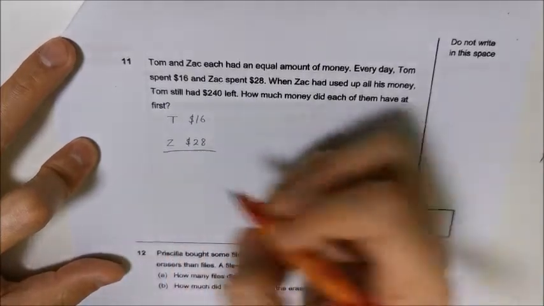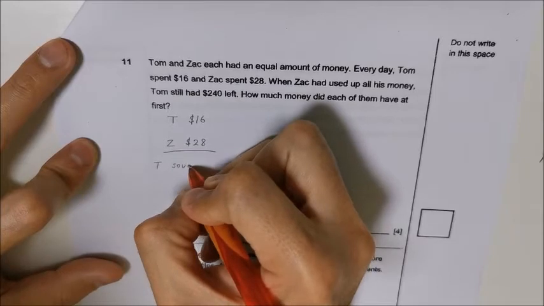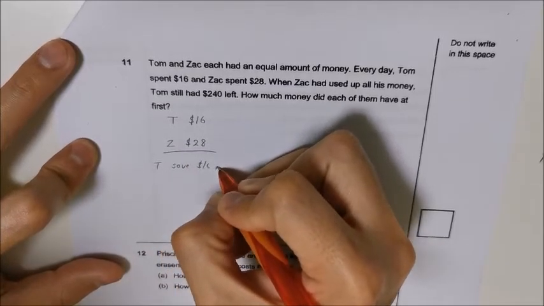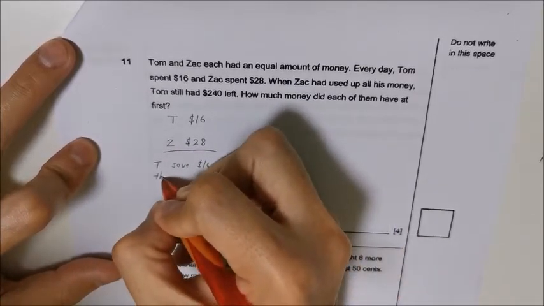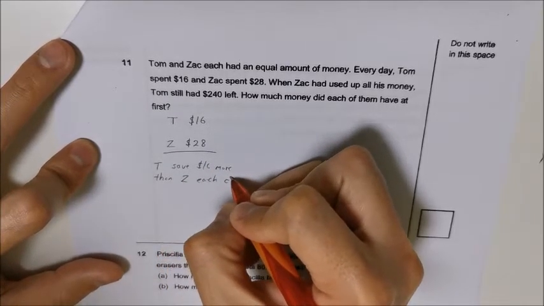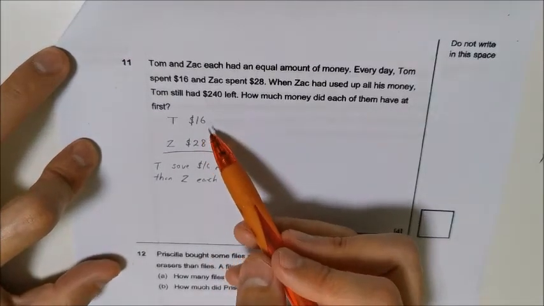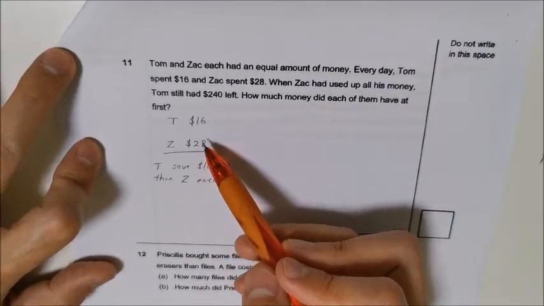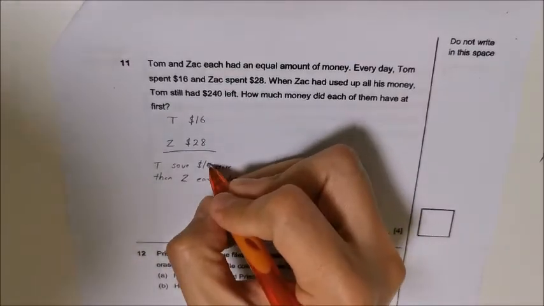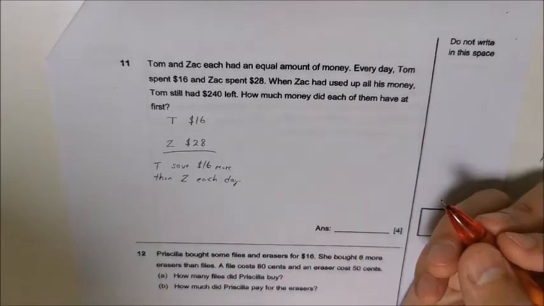So guys, what can we say is that Tom will save 16 more than Zach each day. Am I right? Because Tom spent only 16, Zach spent 28. So Tom spent $16 fewer. So this $16, right, it can be considered as Tom's saving.